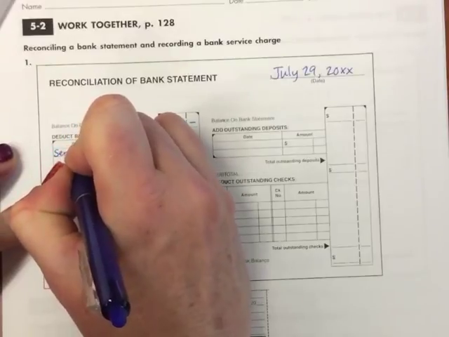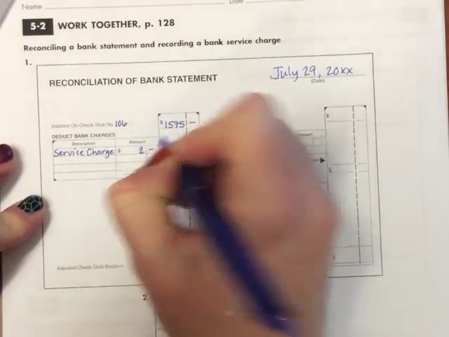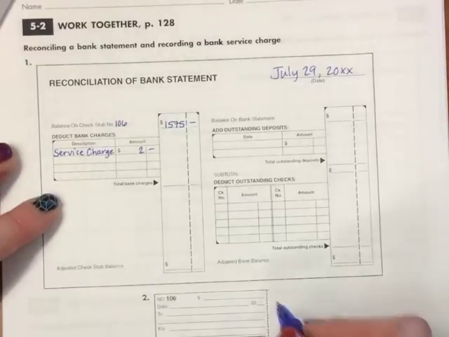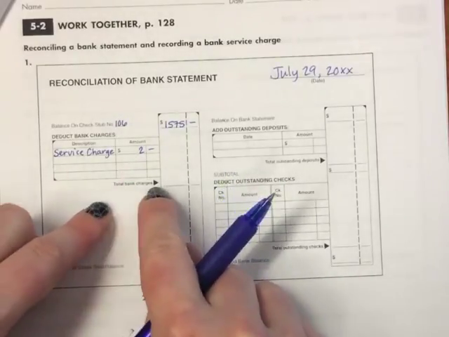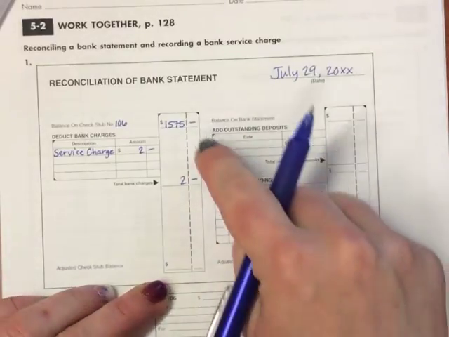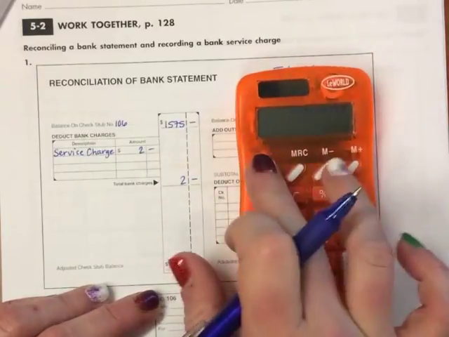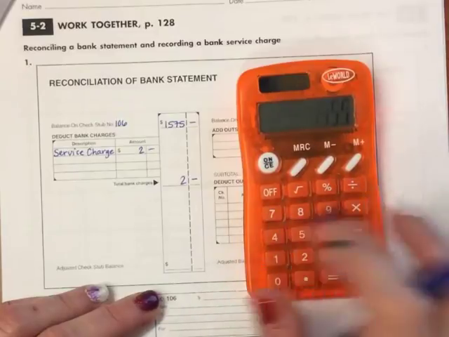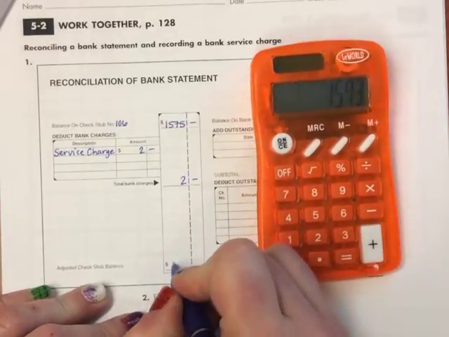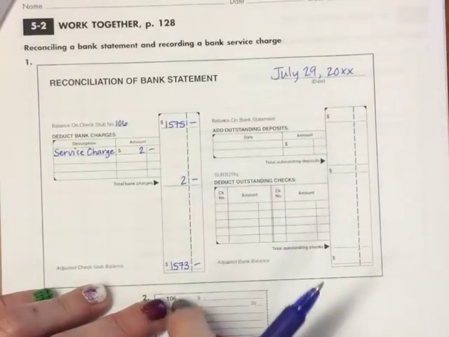So I'm going to write in service charge, and the amount is $2. And then I would look to see if I have any others. I don't see any others, so I'm going to come up with a total bank charges, which is $2. Now, charges are going to make this number lower, so I'm going to take $1,575 minus my service charge, which is $2, which gives me $1,573. That takes care of the first side.